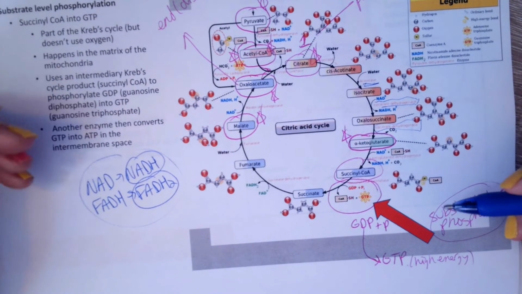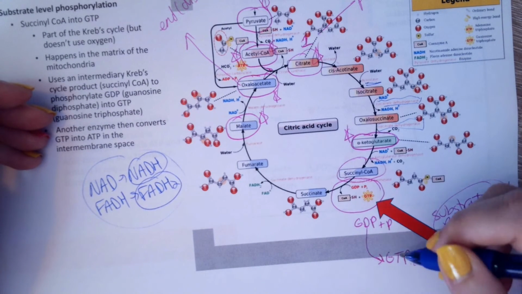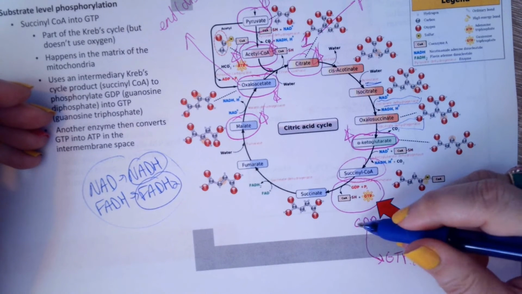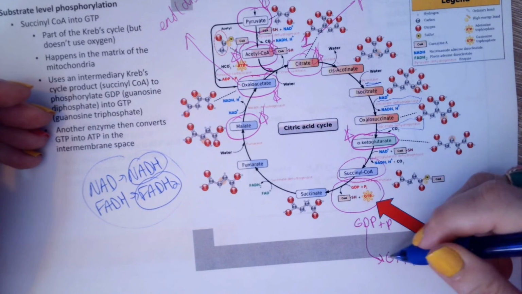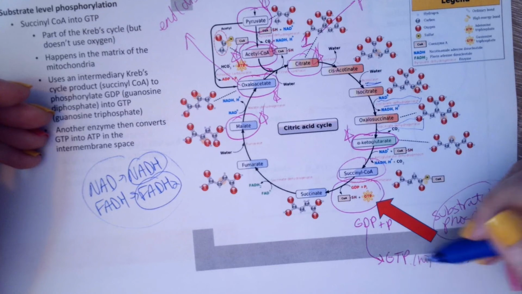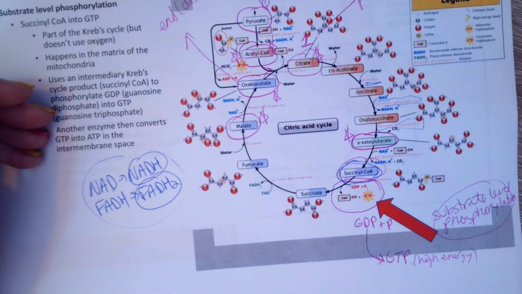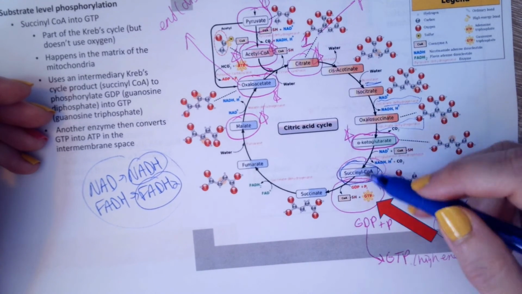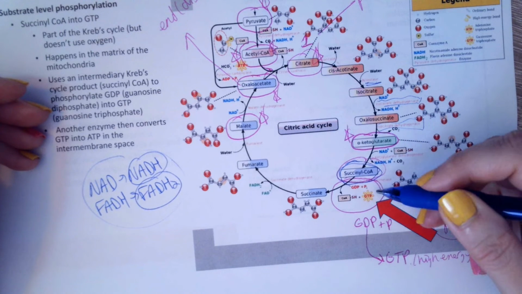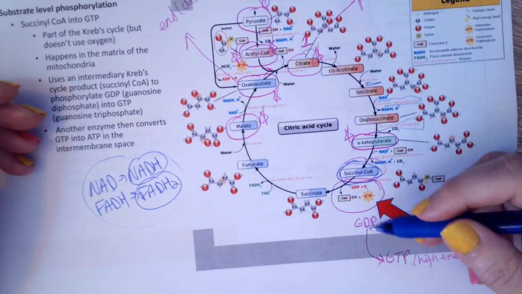And it's here that we're just adding a phosphate to a molecule. And in this case, our molecule is not ADP turning into ATP. It's GDP, which has 2 phosphates on it. We add a phosphate to it, and we get GTP, which has 3 phosphates, and that's our energy molecule right there. So this is happening right at the succinyl-CoA part of the Krebs cycle, and as we turn succinyl-CoA into succinate, then we are kind of taking away a phosphate as we do that and adding it to GDP.